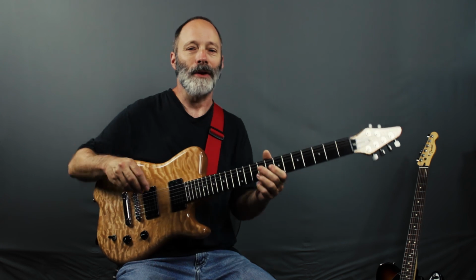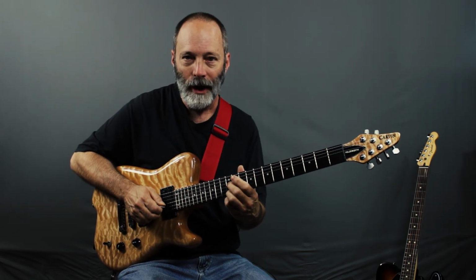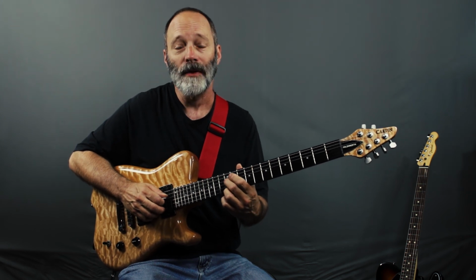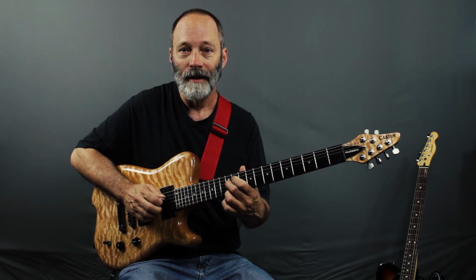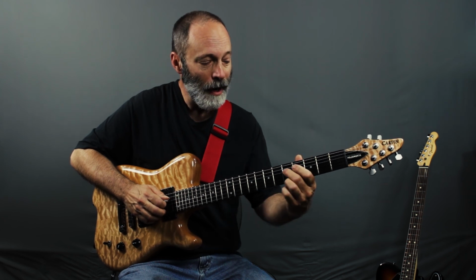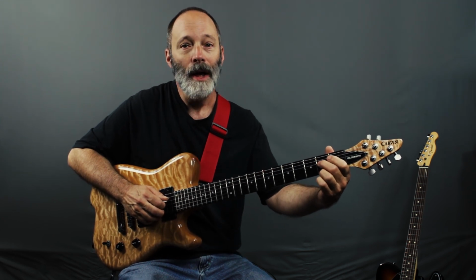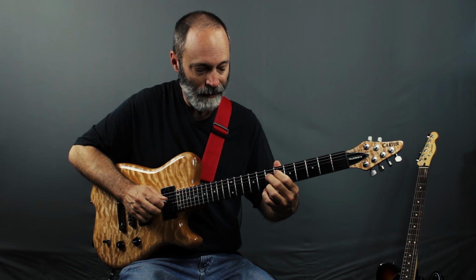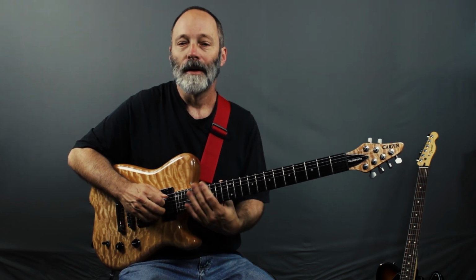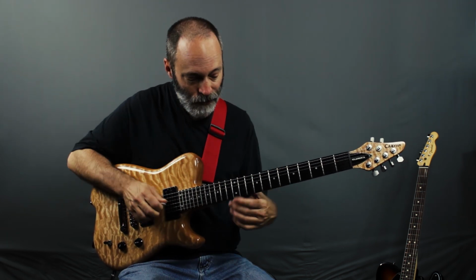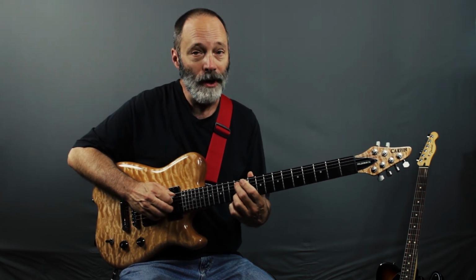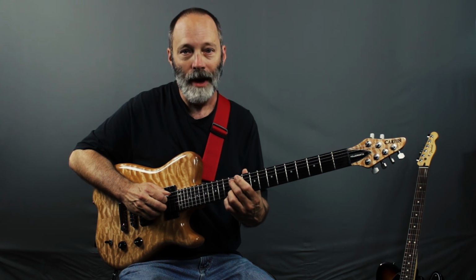Well, it's very easy. Simply put, if you take the first string on any fret and then just play the fourth string on the same fret, you'll have a ninth interval, right? So this would be an E to an F sharp, for example, and a G to an A. Okay, and then if you go down to the second string on any fret and then fret the fifth string on that same fret, you'll get another ninth interval there.